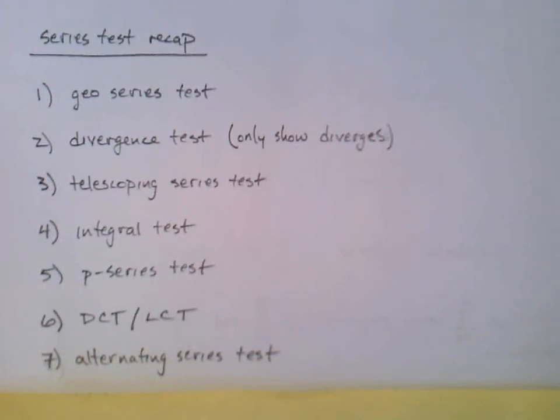And finally, the last one that we learned was the alternating series test. We introduced alternating, where the terms alternate positive and negative. And it turns out if the terms alternate positive and negative, then it's much easier for a series to converge because they're always canceling out as you're adding them up. And so there's a nice test for that, fairly simple.